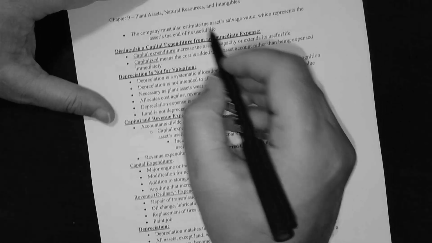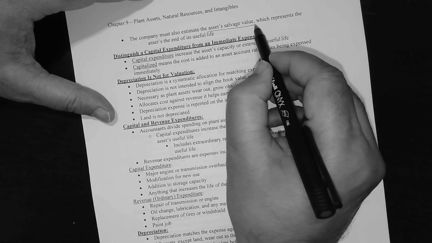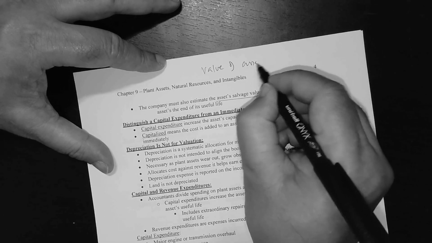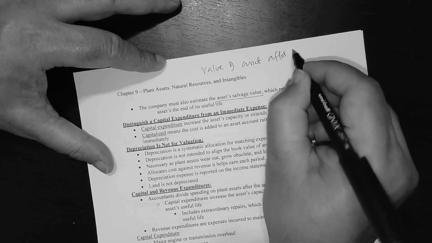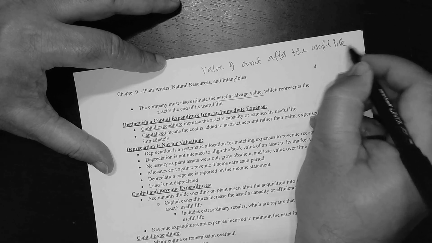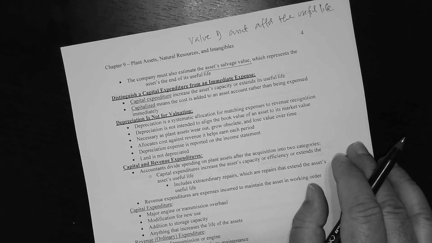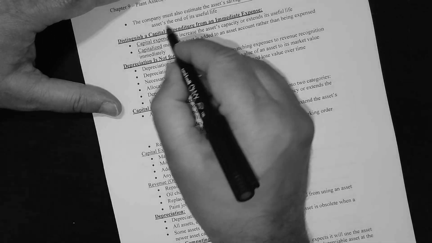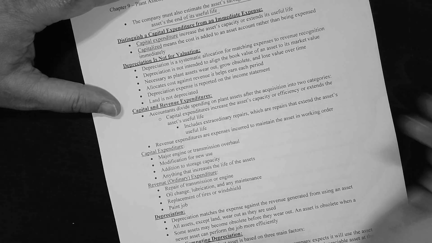The company must also estimate the asset's salvage value. Salvage value means the value of the asset after the useful life. What will be the salvage value? Is it going to be $5, $0, $500? We do not know. It is the value of the asset at the end of its useful life.